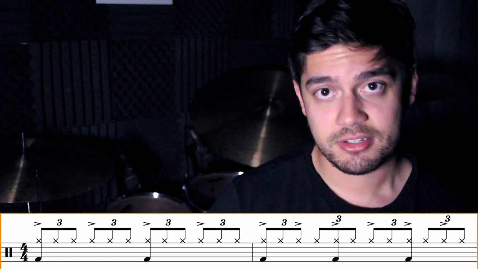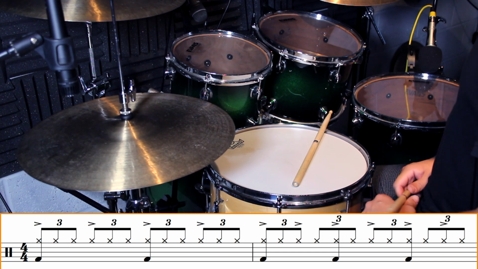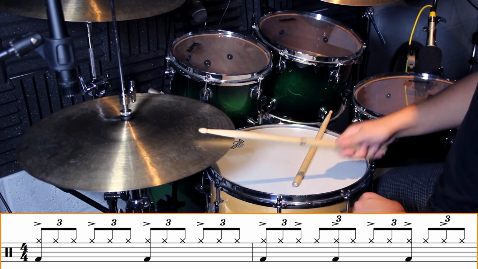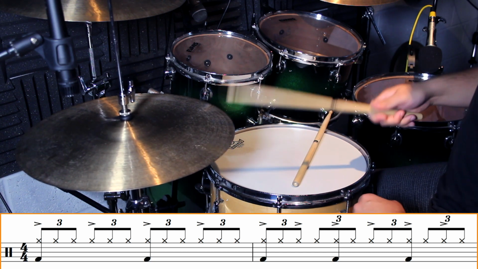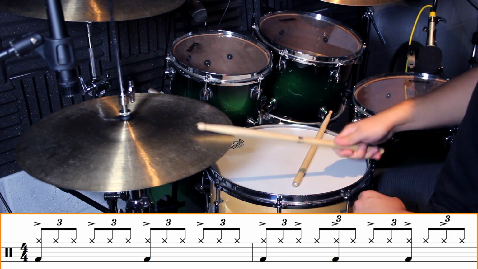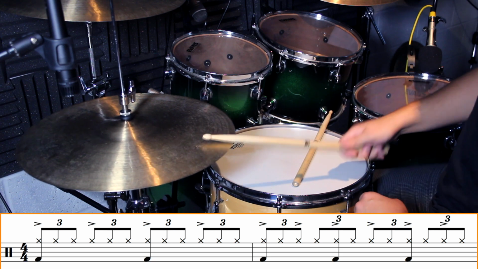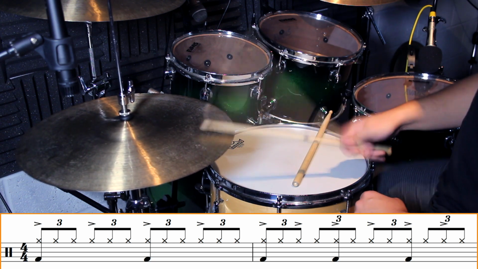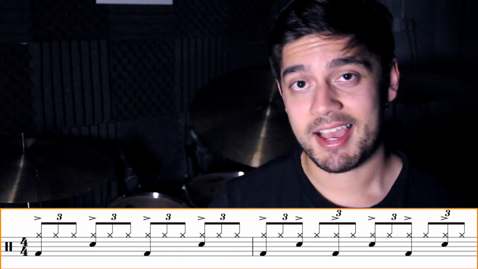Once you're happy with that hi-hat pattern and you're getting those accents and phrasings, the next thing is to add the bass drum in. And then secondly, add the snare drum in.